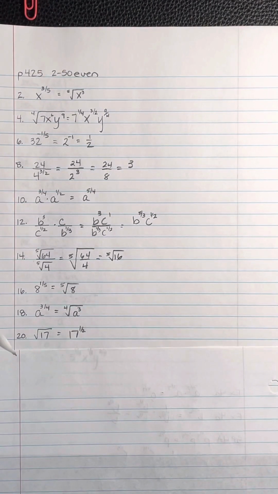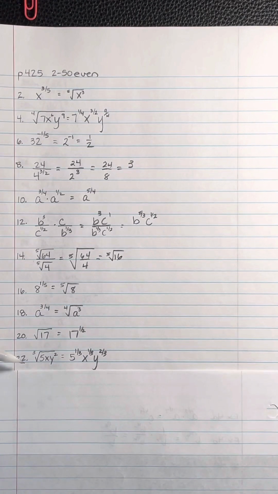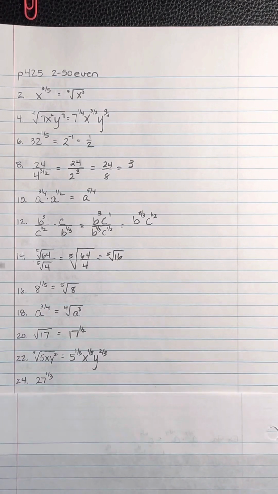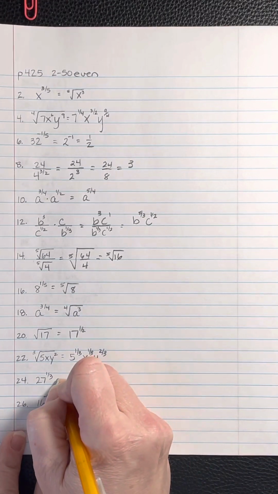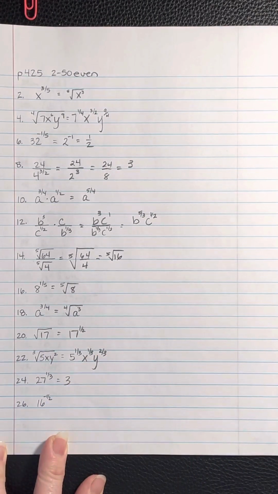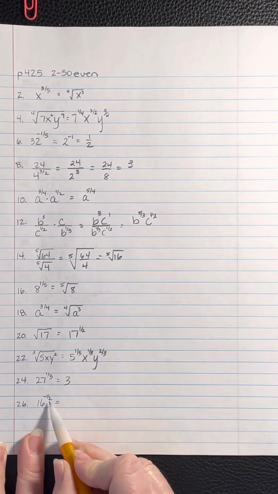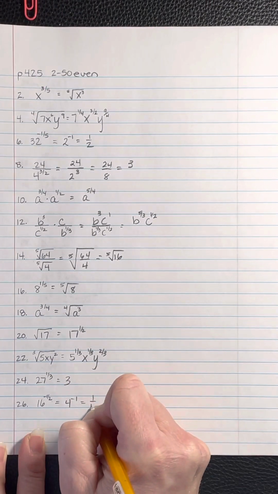Number 20, again, rewriting the form. Square root of 17 becomes 17 to the 1/2. Number 22, I've got 5 to the 1/3, x to the 1/3, and then y to the 2/3. Number 24 is asking us to now evaluate. So the cube root of 27 is 3. Number 26, this is asking for the square root of 16. The square root of 16 is 4, and 4 to the negative 1 is 1/4.